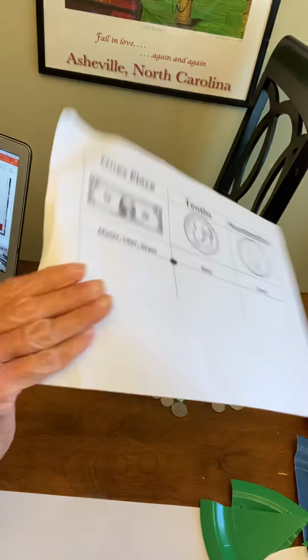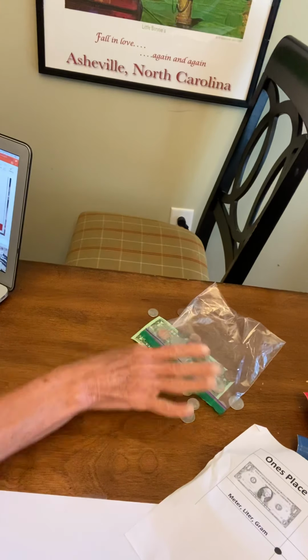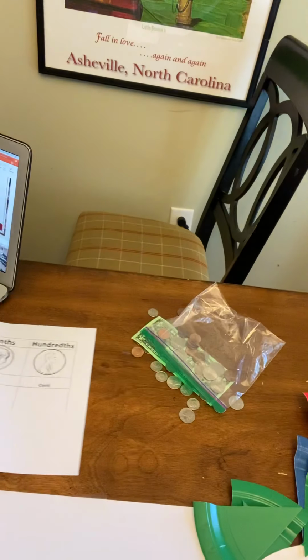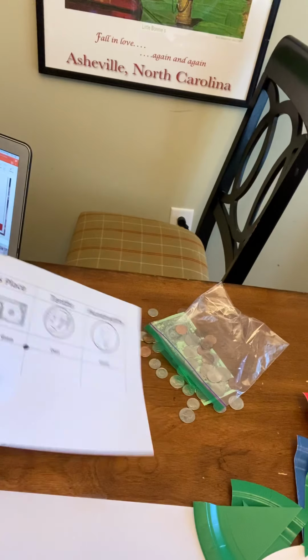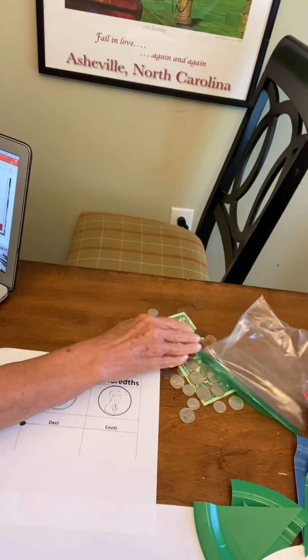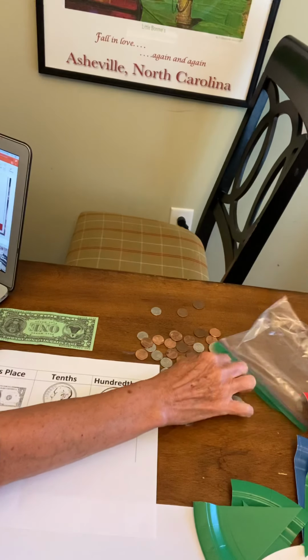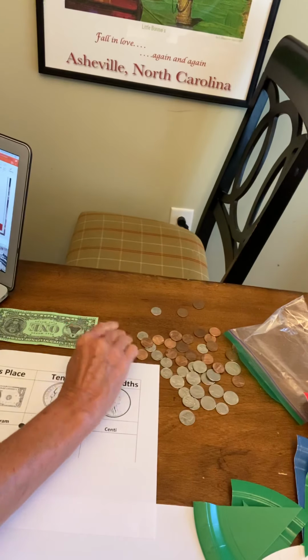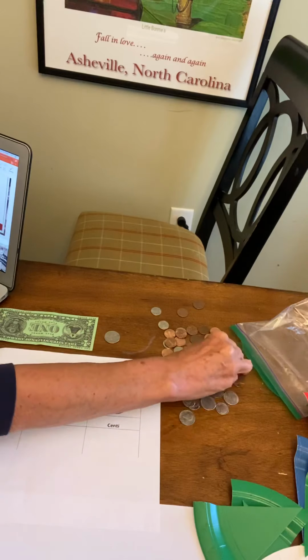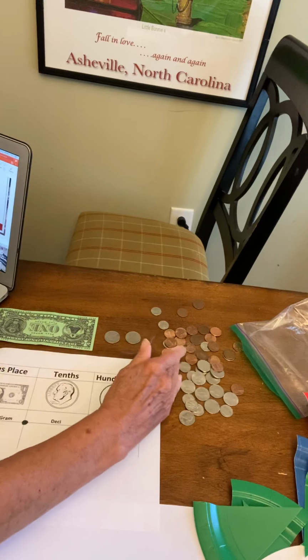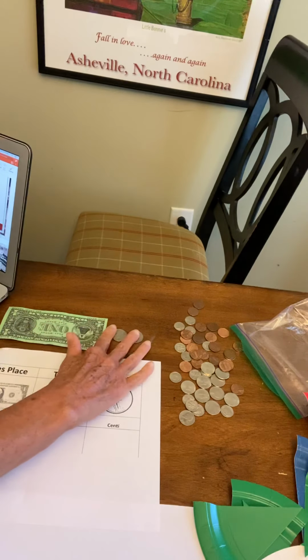Now, let's look at a money problem here. How many 25s are in $1.50? Let me show $1.50 here. There's my other one. So here I have $1.50.